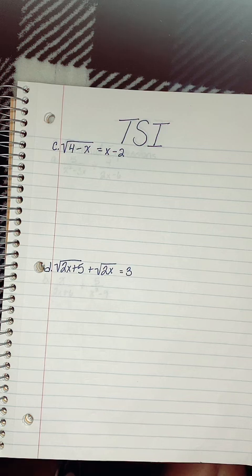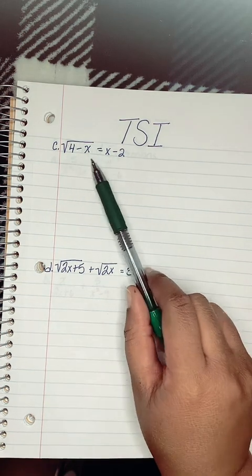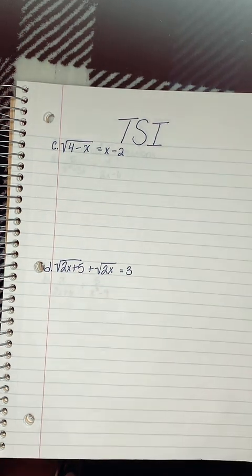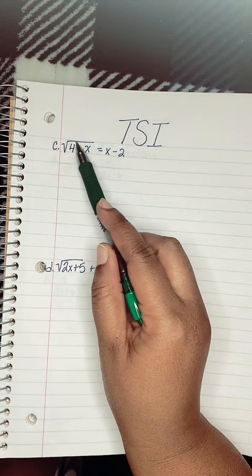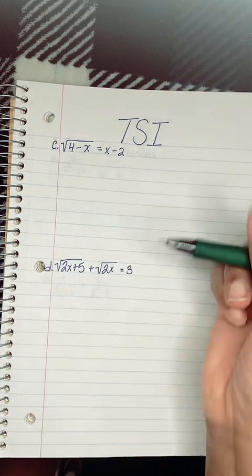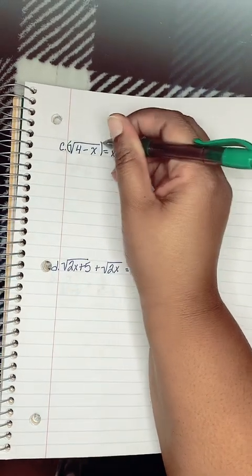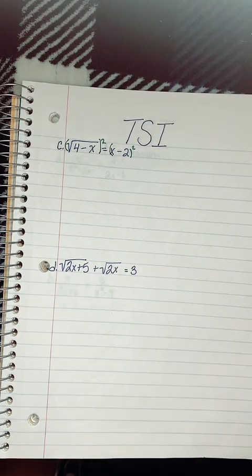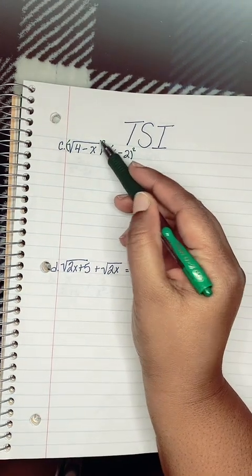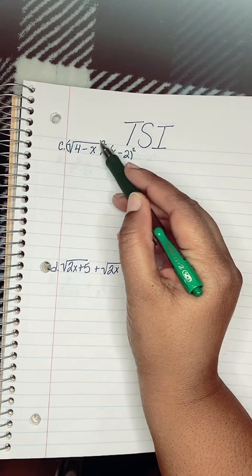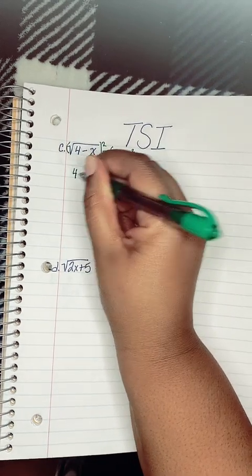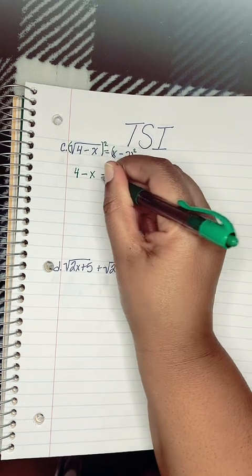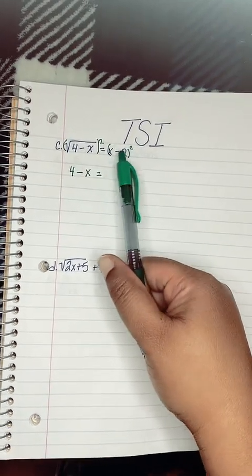So we're going to start with C. It says the square root of 4 minus x equals x minus 2. Now, how you're going to do this is you have to cancel out a square root. So to cancel out a square root, we have to square both sides, okay? And this is where a lot of people get tripped up, because these cancel each other. They're inverses of each other. So we could just drop down 4 minus x.